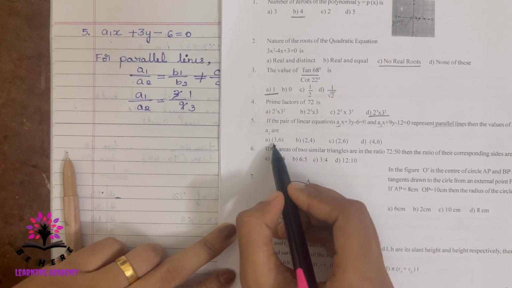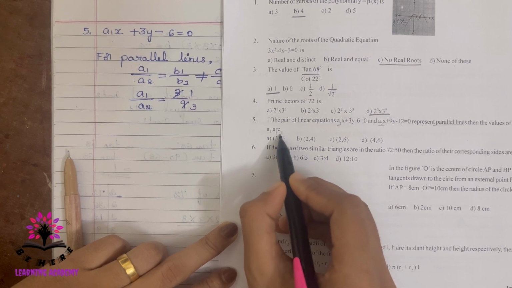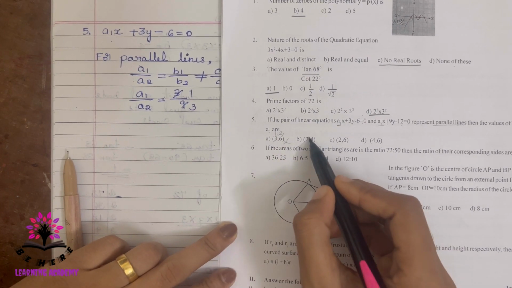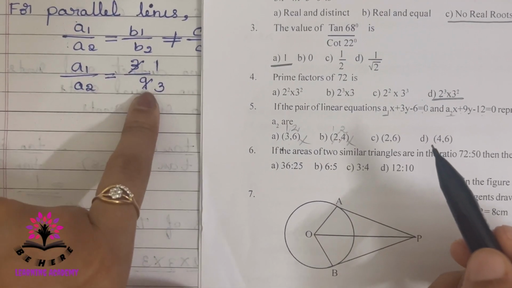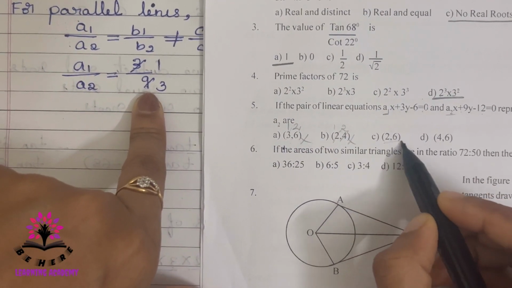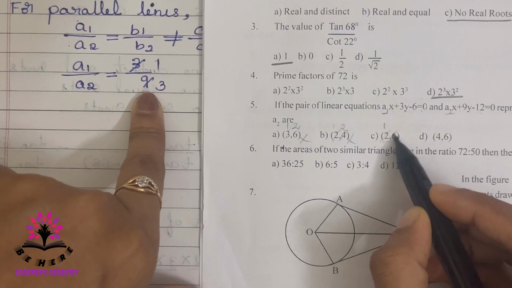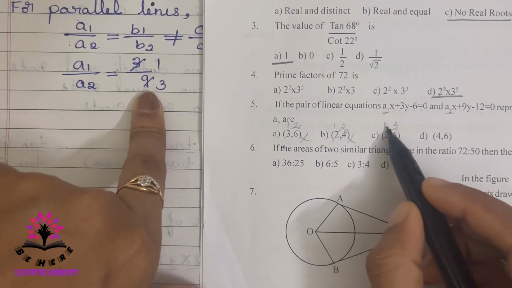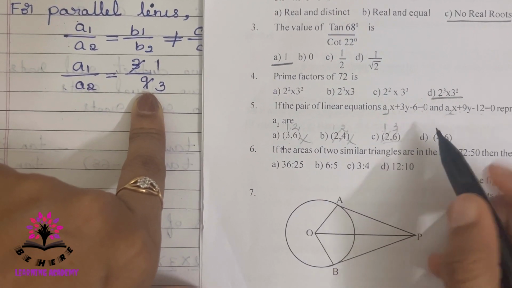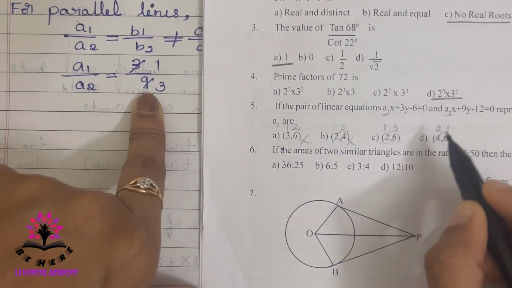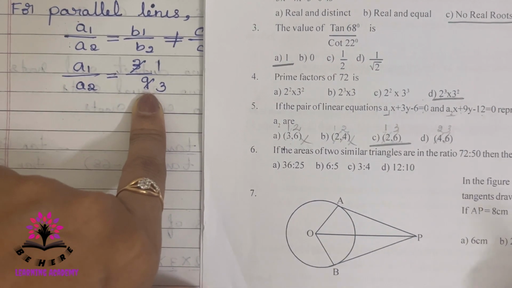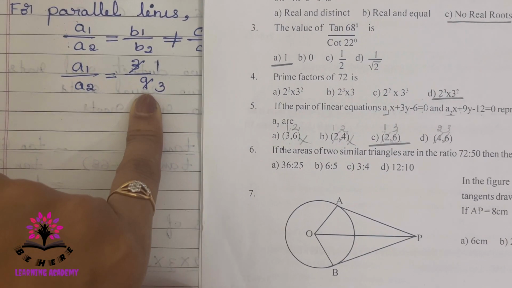So if you see the first option, 3 ones are 3, 3 twos are 6, so it is not possible. 2 ones are 2, 2 twos are 4, even this is a wrong option. This option, 2 ones are 2, 2 threes are 6, here we got the same ratio. Still, let us check the last one. 2 twos are 4 and 2 threes are 6, so this option is the right one, 2 comma 6.